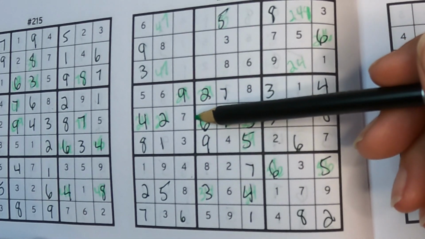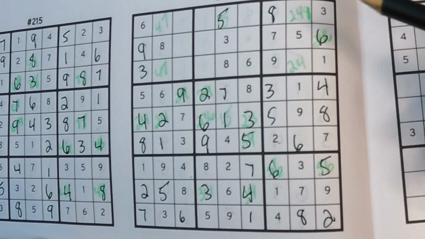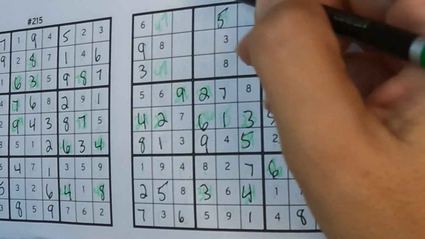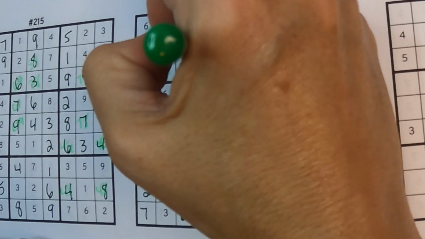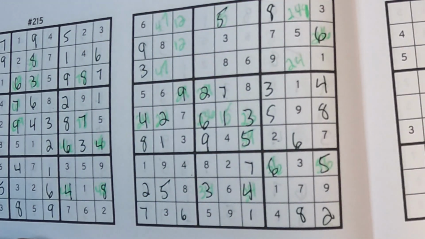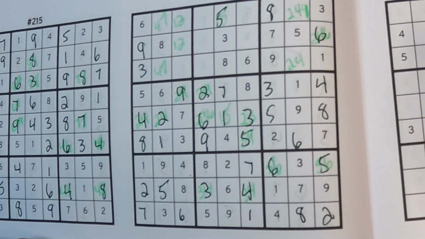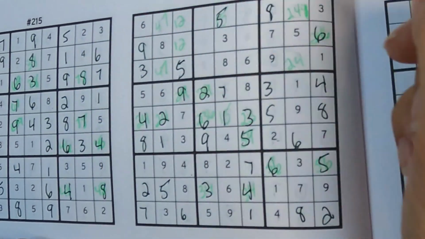For this column, we're missing 1, 2, and 5. Got a 5 here, so 1, 2, 5 here, so 1, 2. That means that our 5 has to be here.